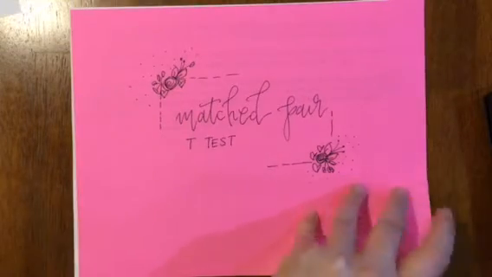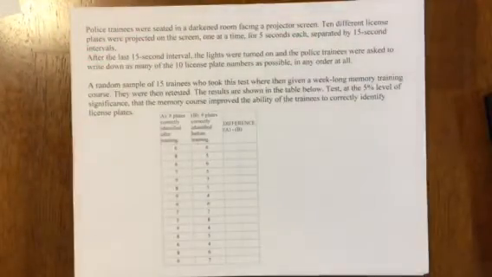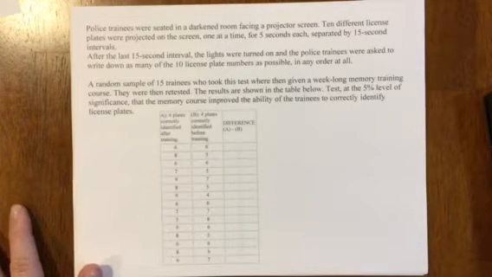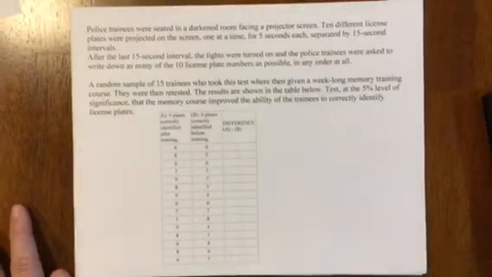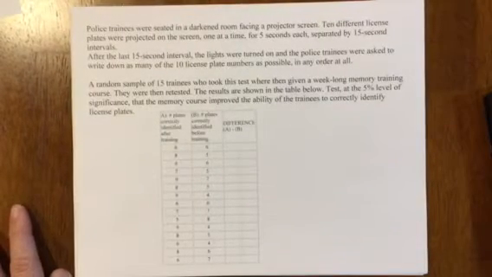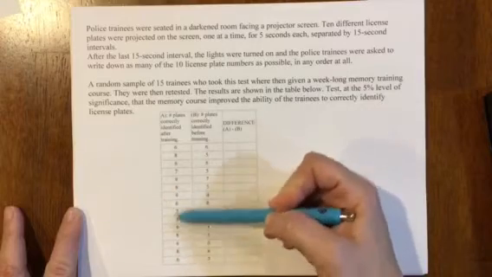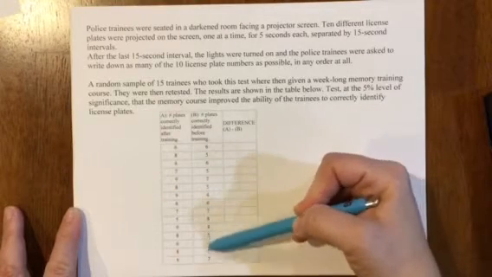So we're going to start with this question. Police trainees were seated in a darkened room facing a projecting screen. 10 different license plates were projected on the screen, one at a time, for 5 seconds each, separated by 15-second intervals. After the 15-second interval, the lights were turned on and the police trainees were asked to write down as many of the 10 license plates as possible in any order at all. So I believe here the goal is to help them remember license plates. So here is their score after the training, and this is their score before the training.